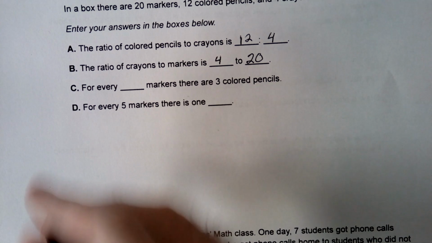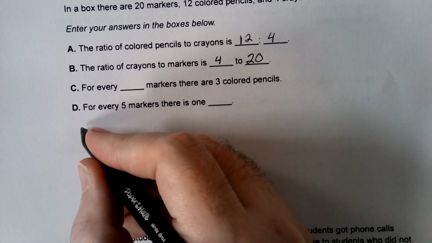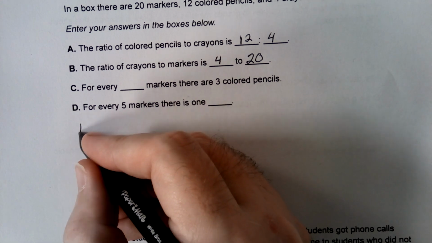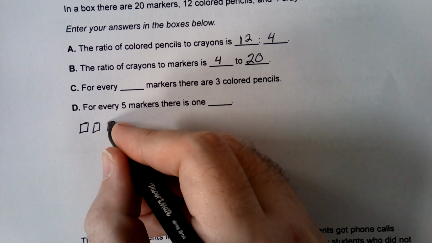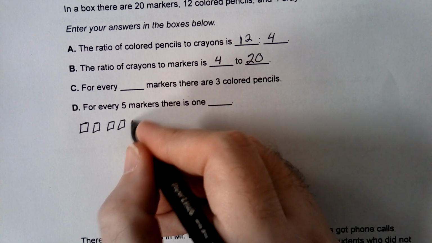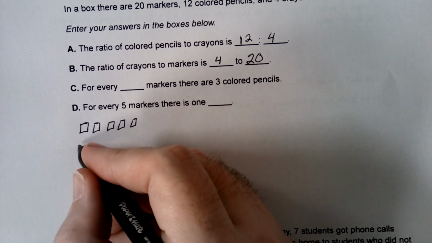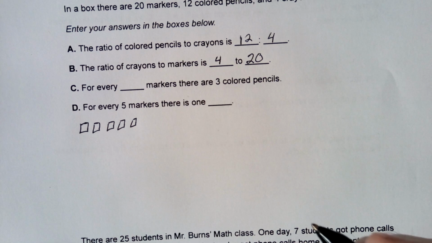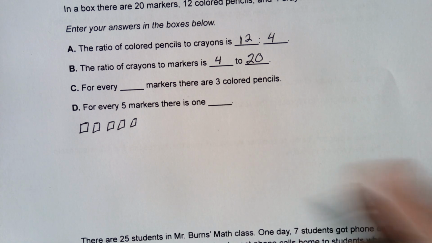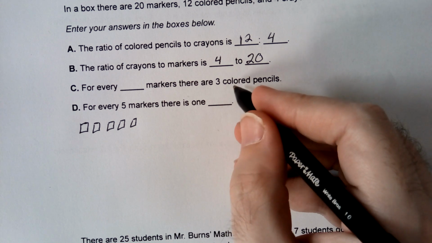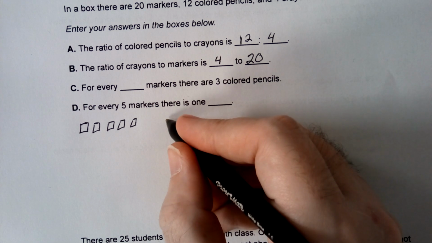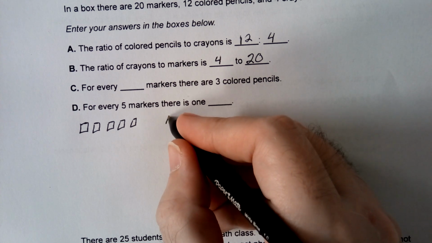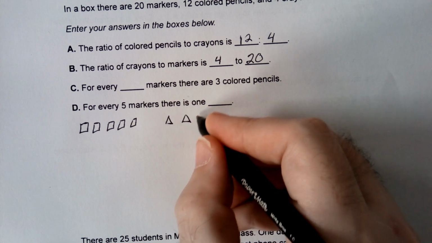We've got 20 markers, so 1, 2, 3, 4, 5. Now, I know how many it is, so it's easier for me to plan this out. I know I'm going to need 3 colored pencils, so I'm going to do 1, 2, 3.